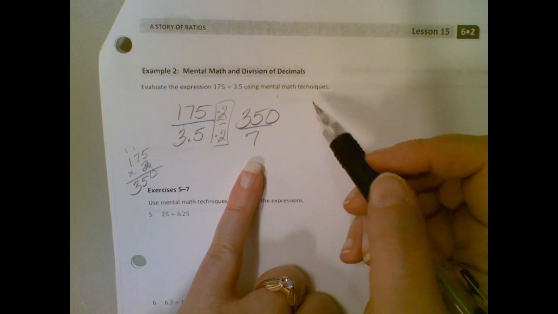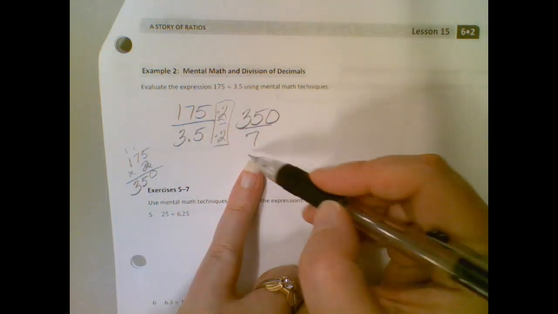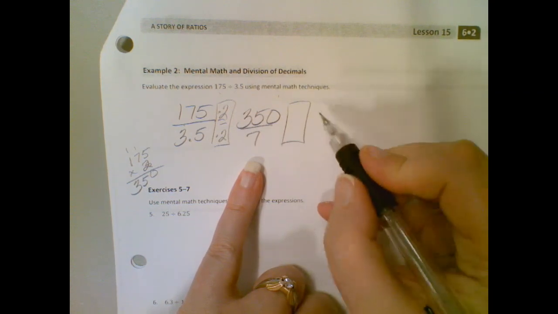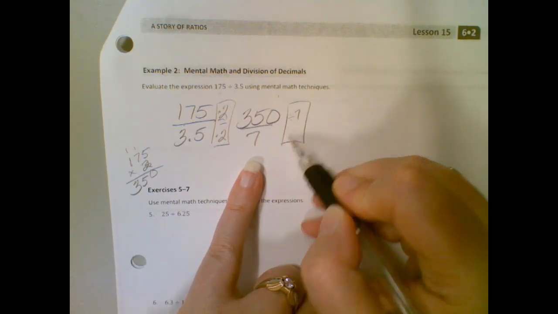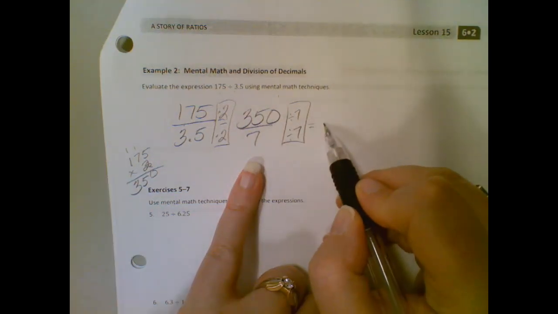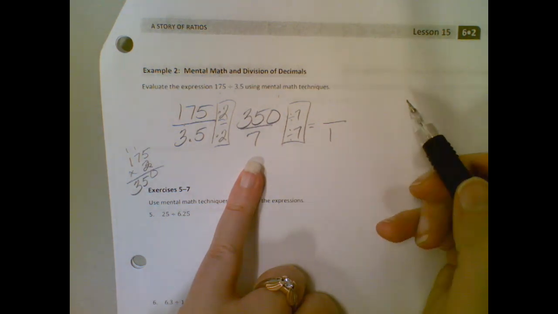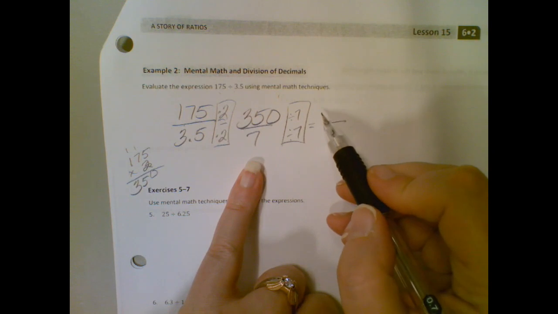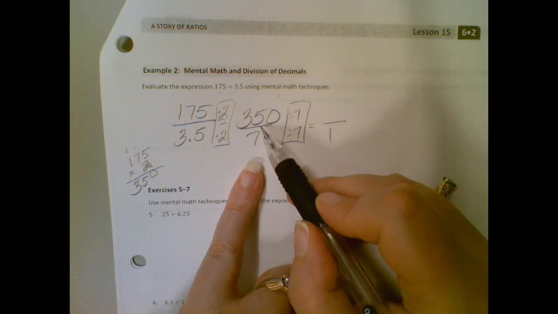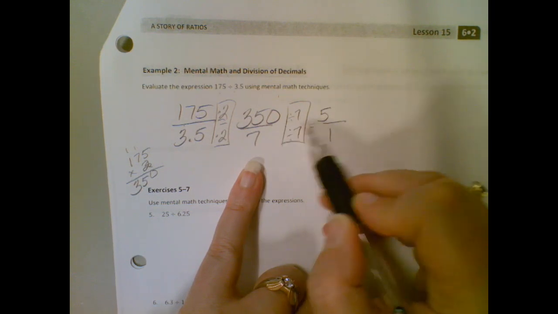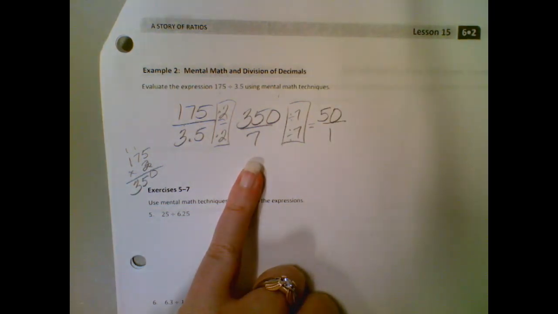But again, oh yeah, this is interesting because I used 7 in my last example as well. And I can keep reducing. So 7 divided by 7 is 1. And 350 divided by 7 gives me, I know 35 divided by 7 is 5. And 350 divided by 7 would be 50.